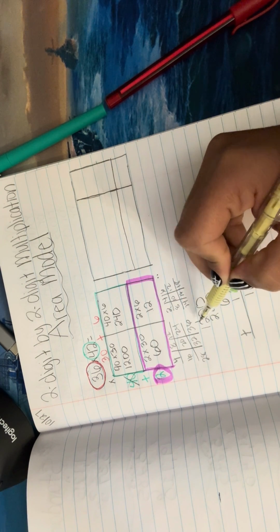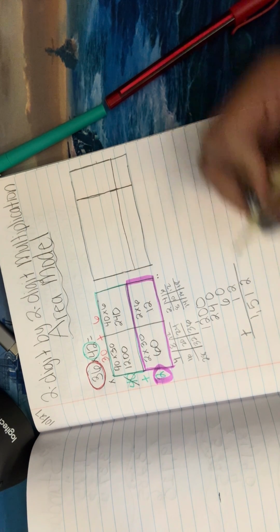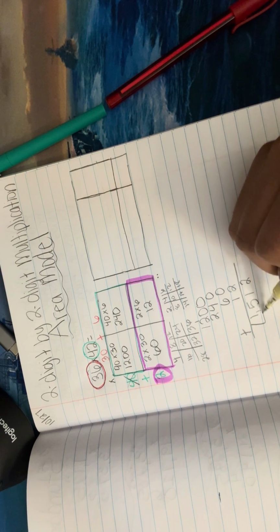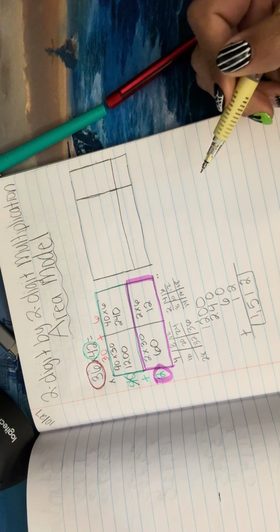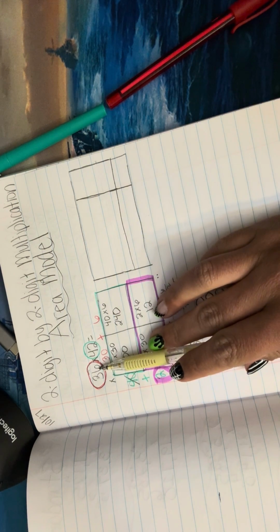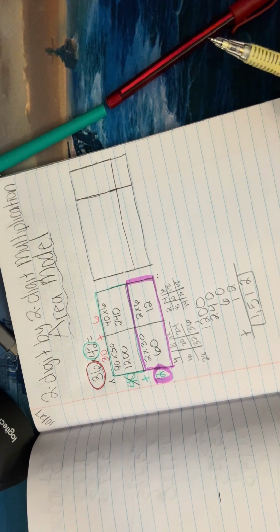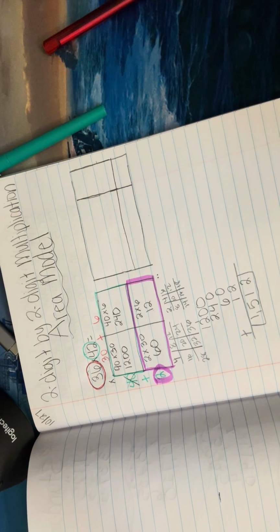2 plus 2 is 4, plus 1 more is 5. And then I just have a 1 in my thousands place. So my final product would be 1,512. And there you have it. That is multiplying a 2-digit number by a 2-digit number using an area model.